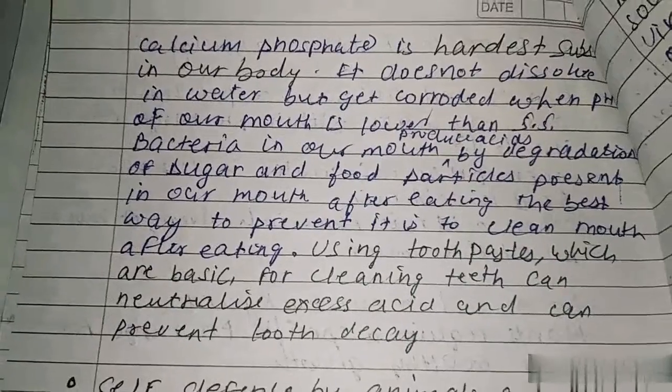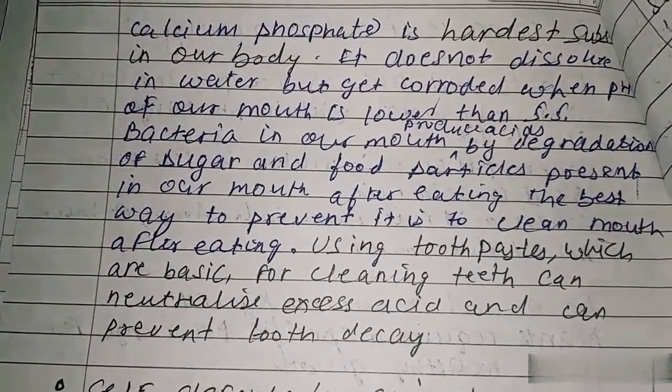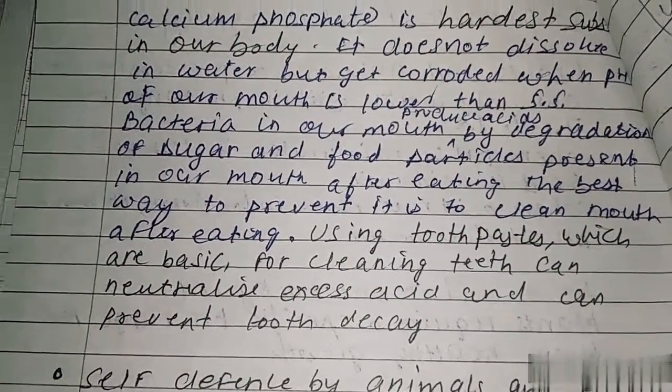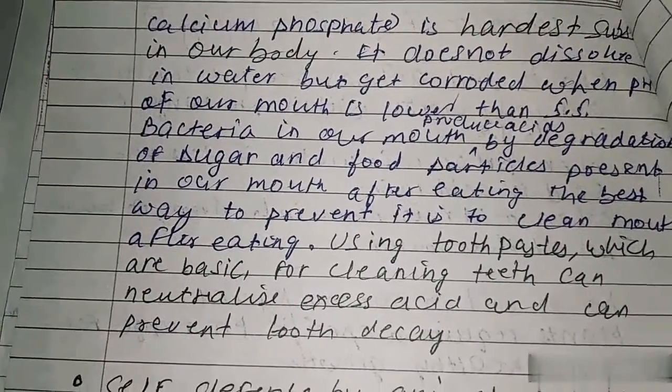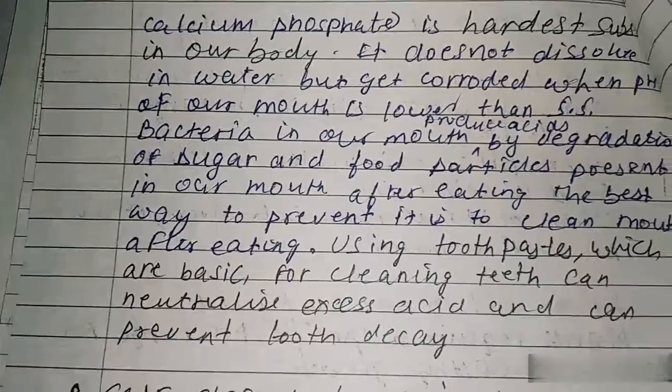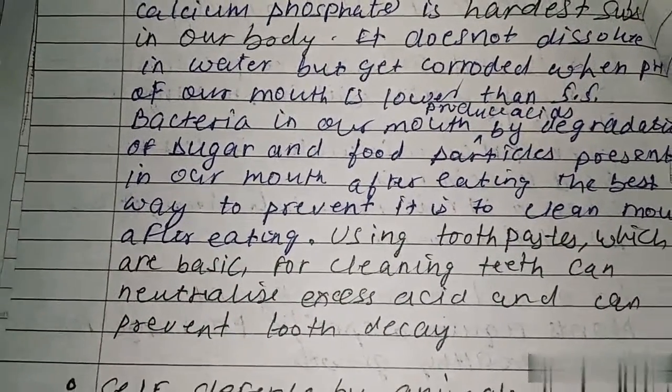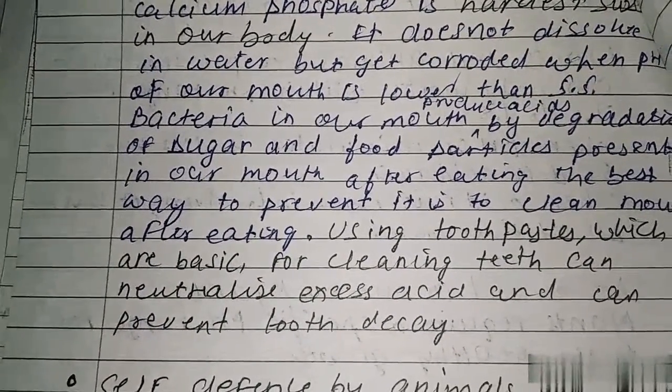ठीक है. It does not dissolve in water but gets corroded when the pH of our mouth is lower than 5.5. जो ये होता है वो does not dissolve in water, but corrode हो जाता है जब हमारे माउथ का pH 5.5 से कम हो जाता है.